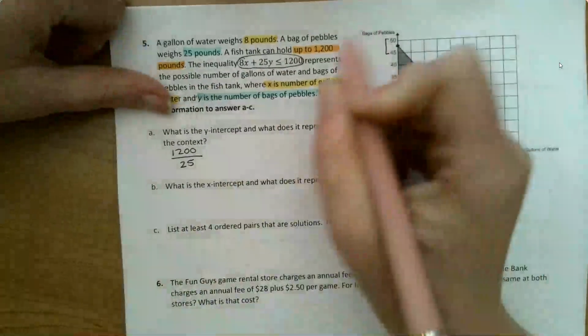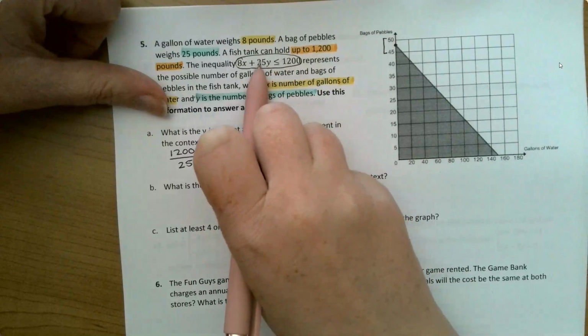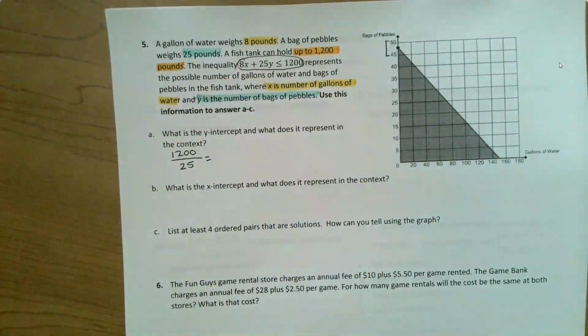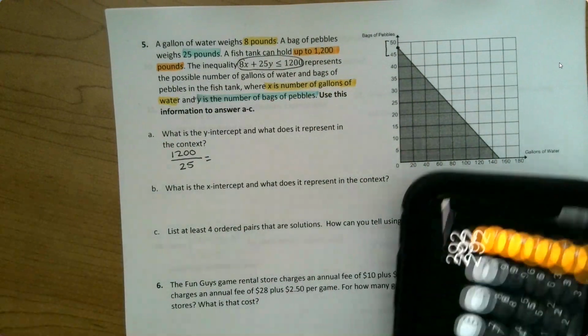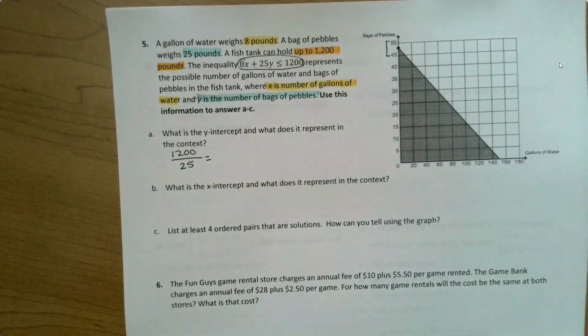And if you remember from standard form, our formula to get the y-intercept was c divided by b. So that's where it comes from. So 1,200 divided by 25 is 48.